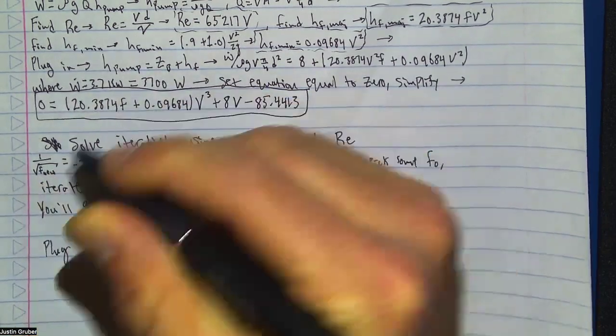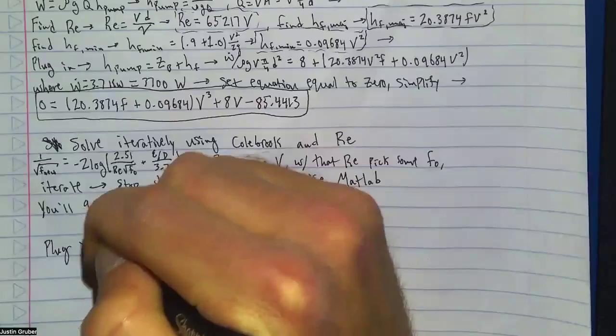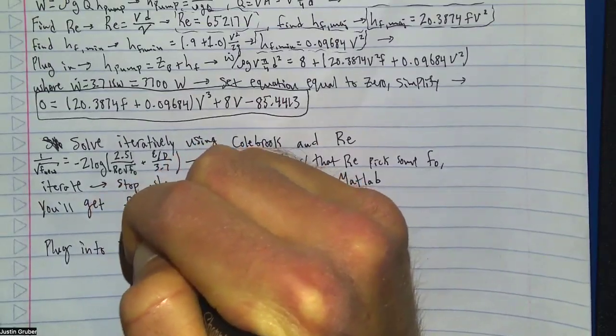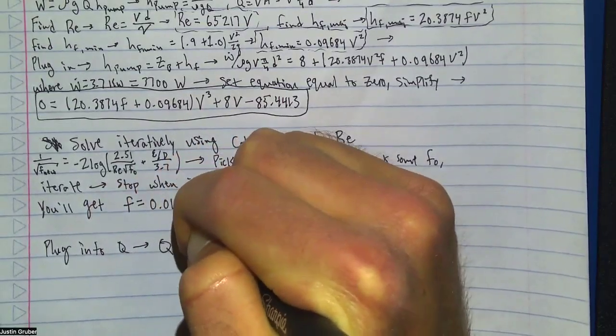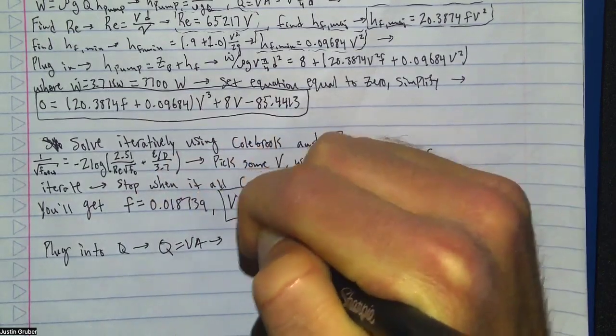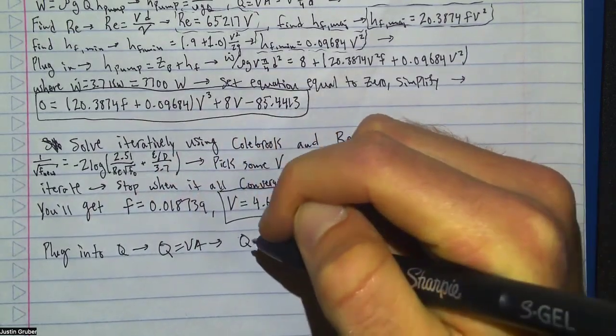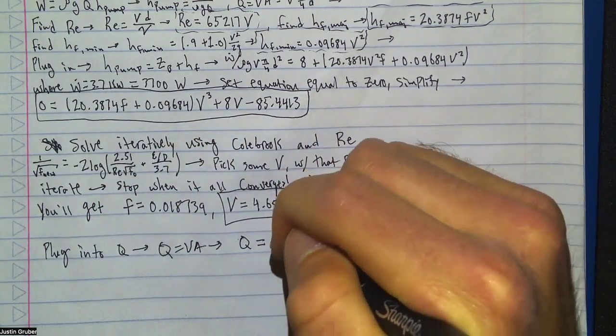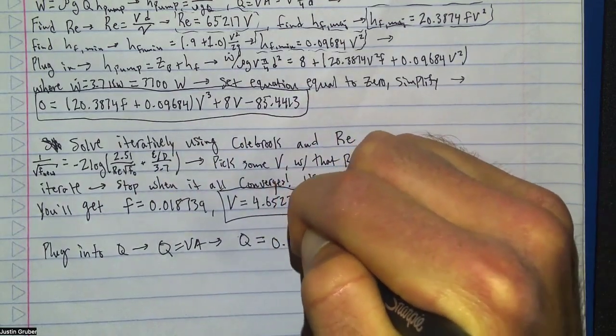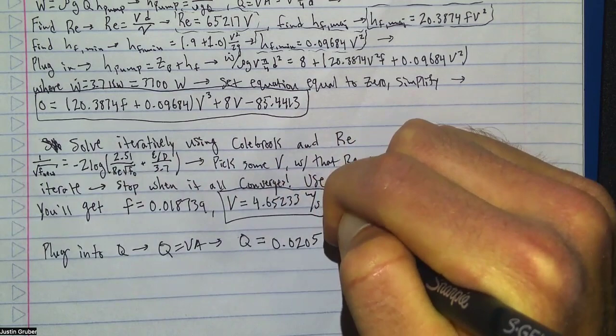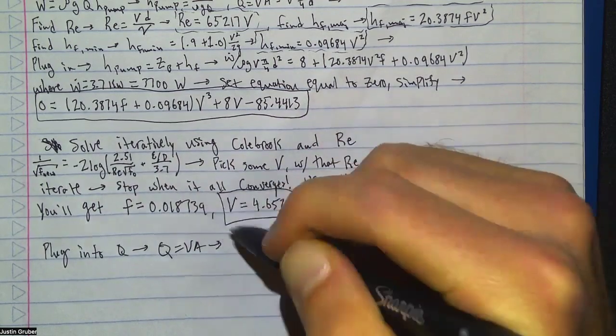But anyway, we want the volume flow rate. So plug into Q, Q equals V times A. We know our diameter. So Q ends up equaling 0.0205 cubic meters per second.